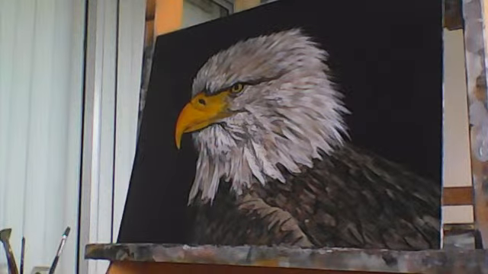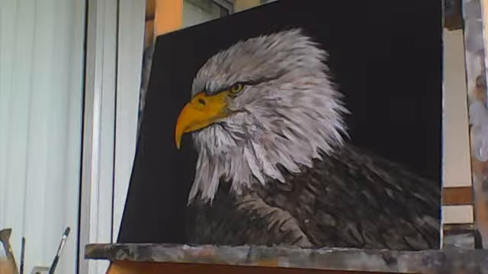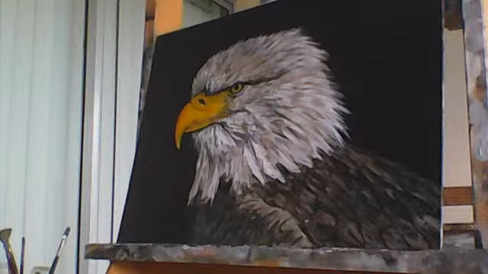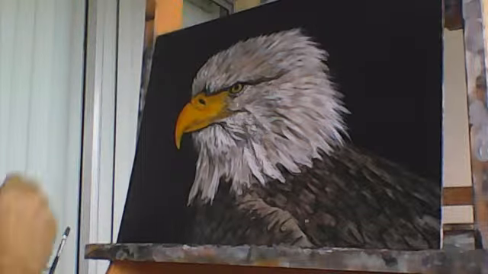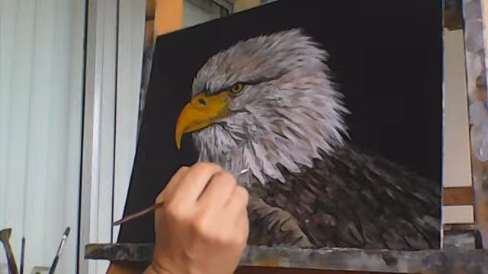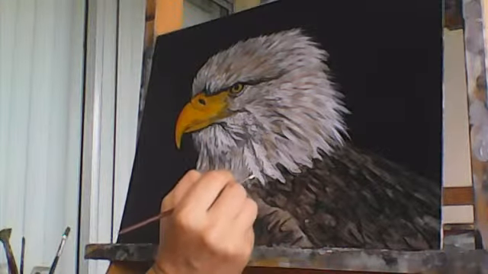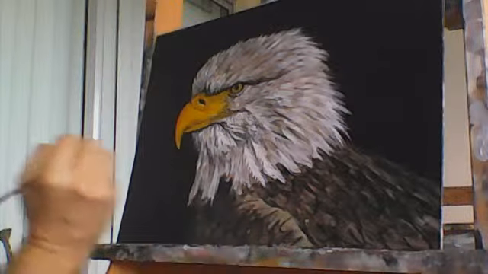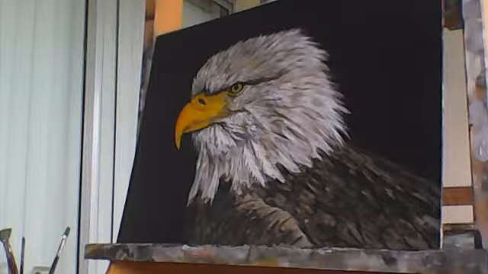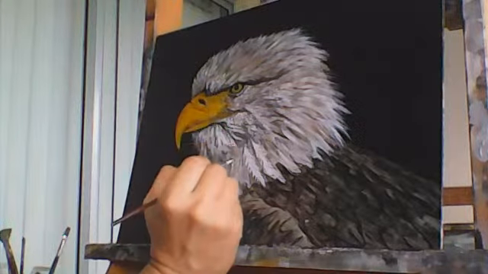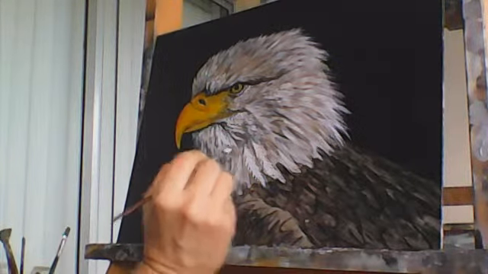That way. Get a distinct edge on this side. That's kind of cool there. Like that. Do the same thing here.